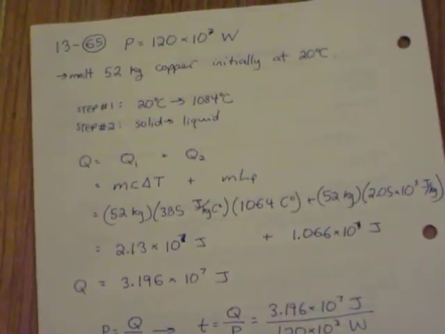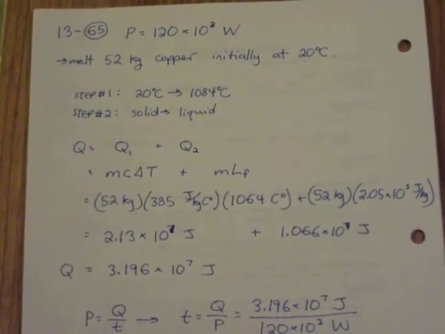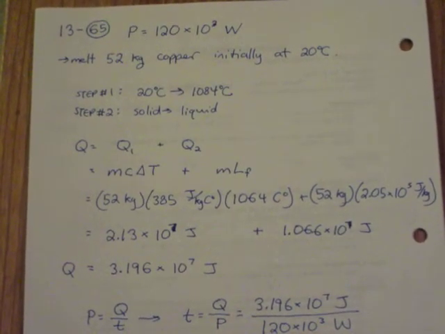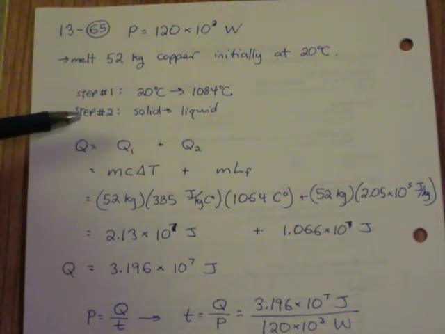Number 65. This is a power question. We'll deal with power in the end. But first we recognize that power is heat divided by time. So we recognize that we have to solve for heat. We're dealing with 52 kilograms of copper. Initially at 20 degrees we want to melt it, which means in step 1 we have to bring it up to 1084 degrees Celsius. Then once it's at its melting point, then we're going to melt it from solid to liquid.